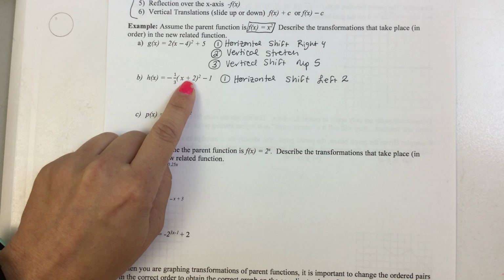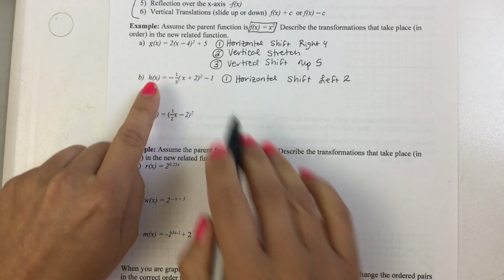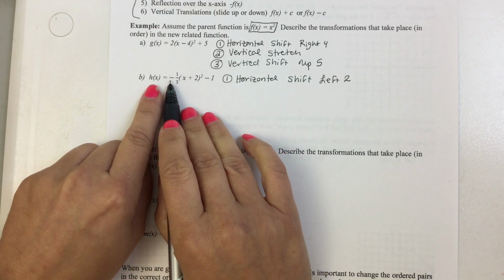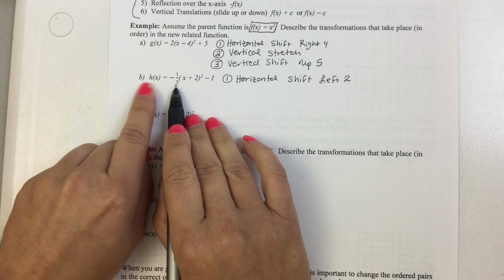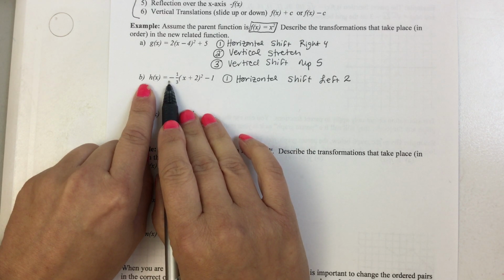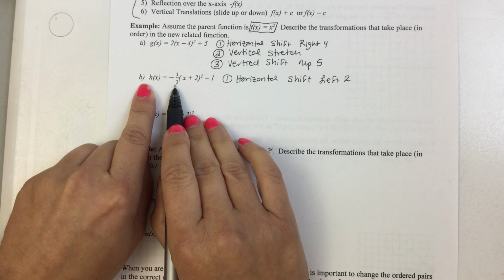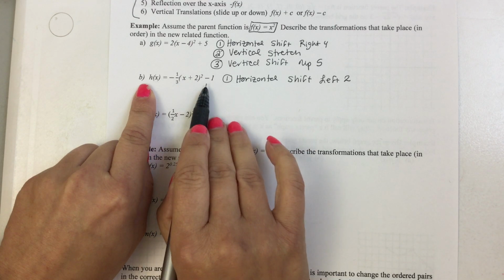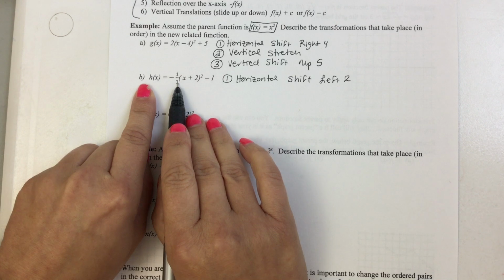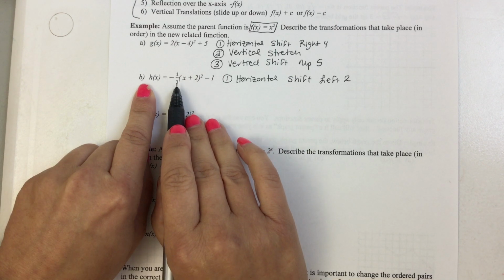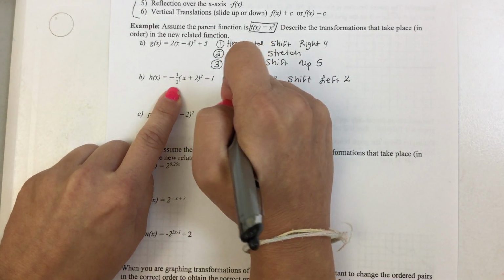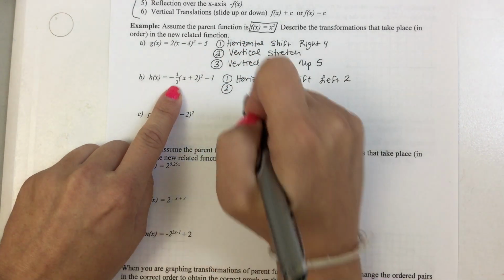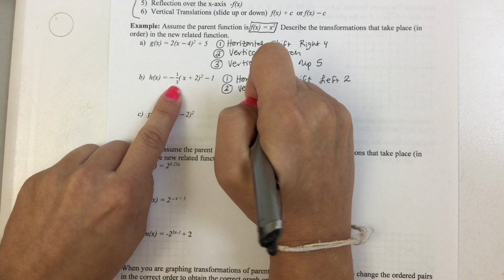No other changes are taking place in parentheses. So now we look at the other changes. I have a multiplication by a negative. This is not a negative 1/3. The 1/3 is going to shrink it. The negative is going to flip it upside down. They are two separate things. They're both multiplication. Then I have a subtraction. Multiplication comes first. The number is more important than the sign. So I need to take care of the 1/3. 1/3, it's out front, so it's vertical.